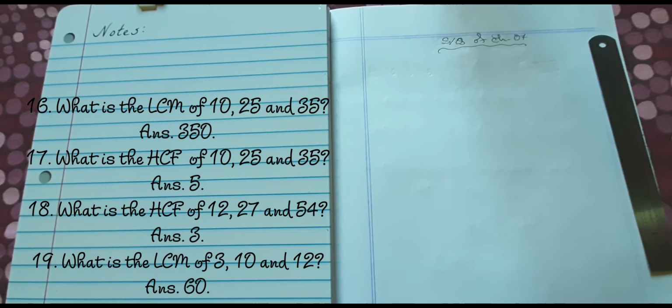I want to teach you both ways, and you go with whichever way is easier for you. I don't want you to do long maths. The 18 number question is, what is the HCF of 12, 27 and 54? And the 19 number question is, what is the LCM of 3, 10 and 12?